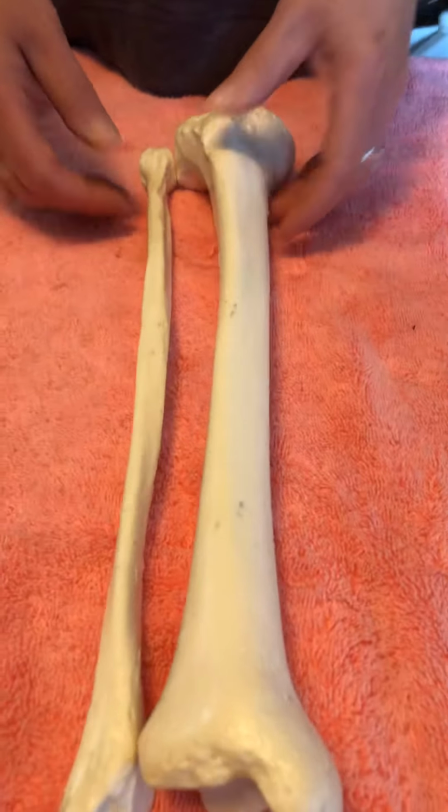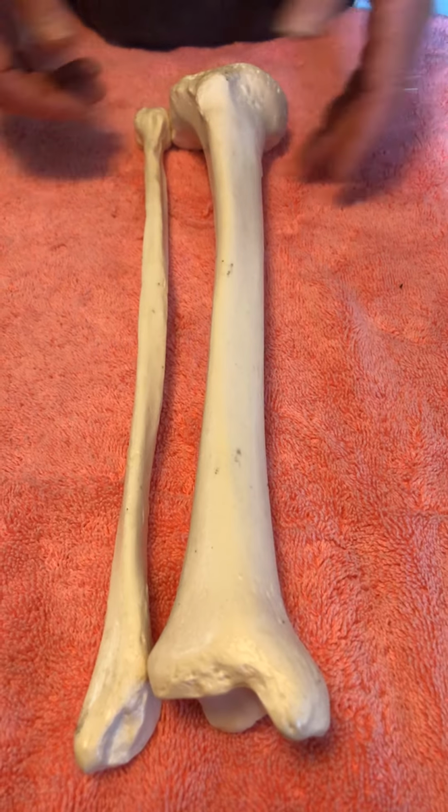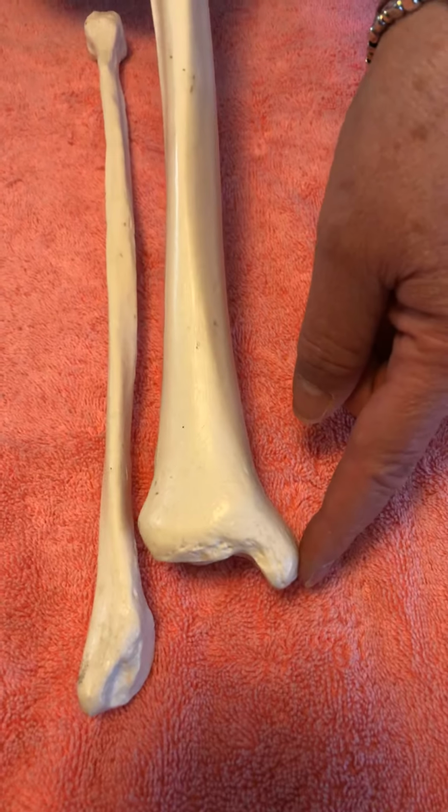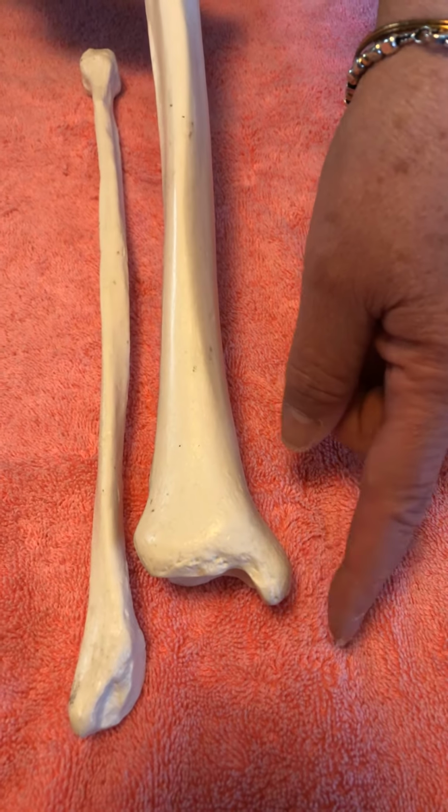So let's go ahead and see how they fit together. How do we determine if it's right or left? This has to be the right one because this guy way down at the bottom has to be on the inside of your ankle.